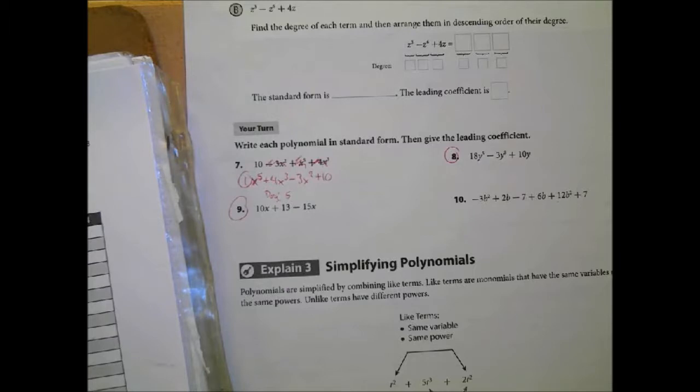Order from greatest to least, you just take the leading term, and that's the lead, it's the coefficient of the leading term. So x would be 1. Since there's no variable or lead coefficient, put 1 there, but like here would be -3, right? And here would be -5.